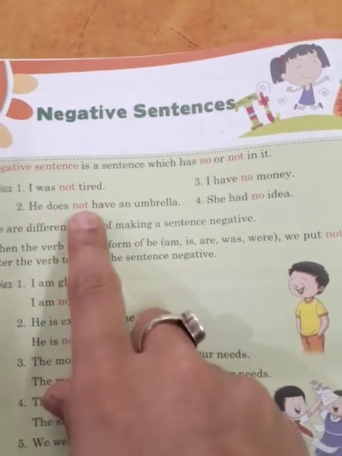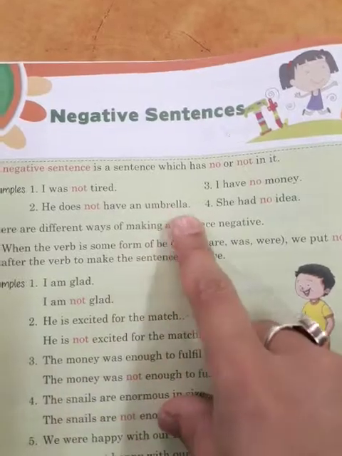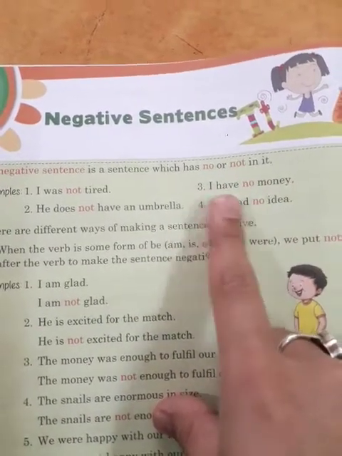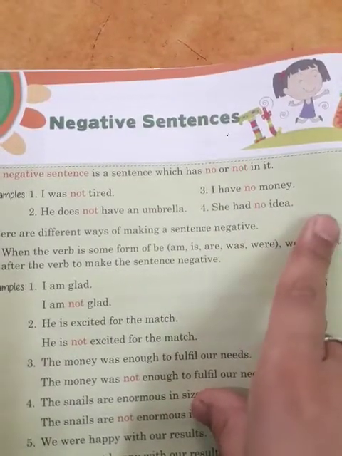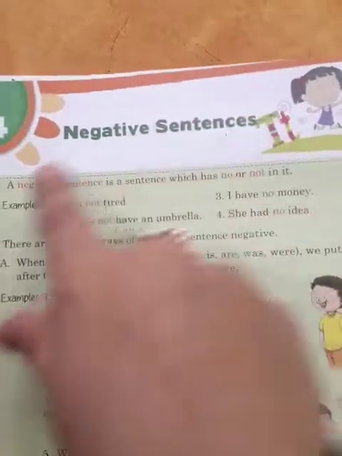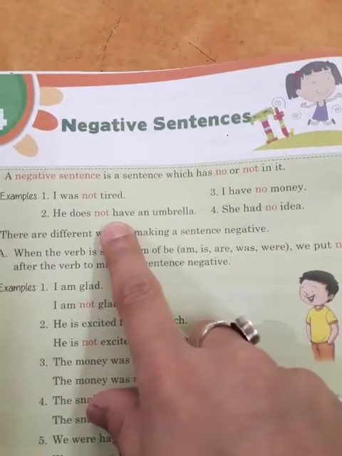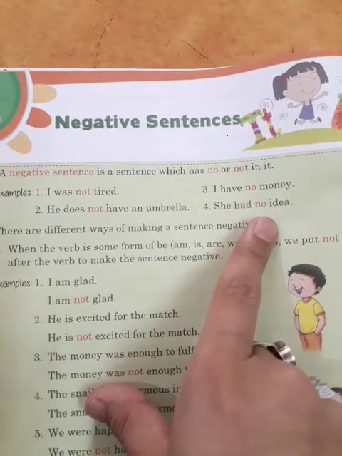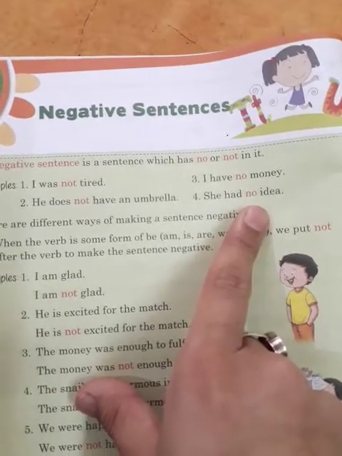He does not have an umbrella. I have no money. She had no idea. So all of these 4 sentences are having these two words, not and no. So these sentences are negative sentences.